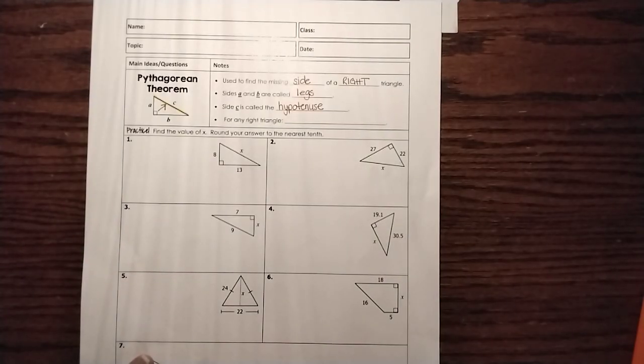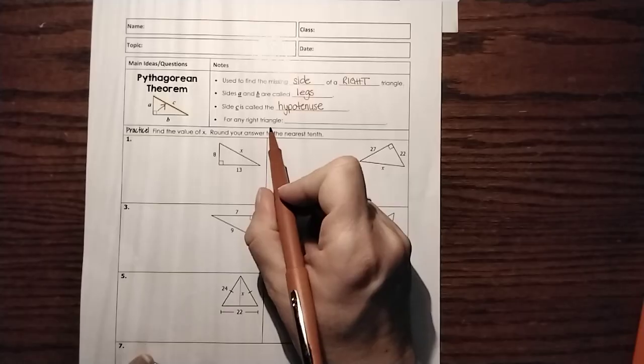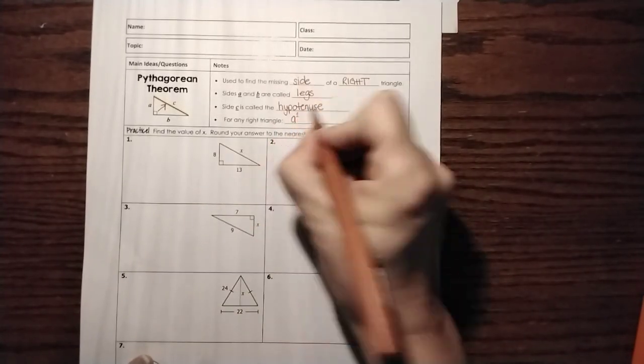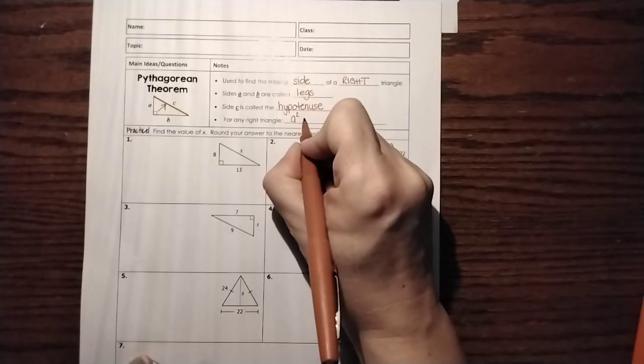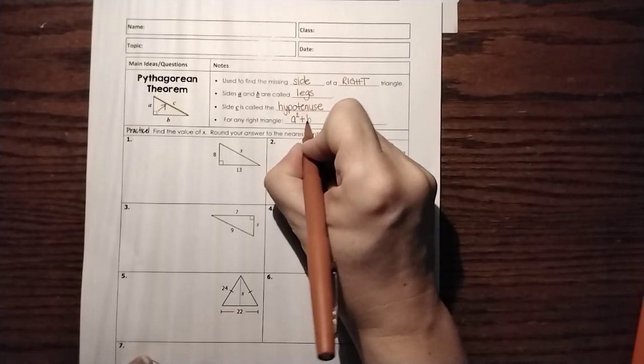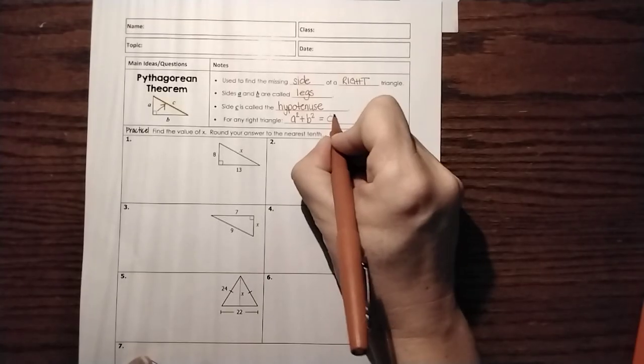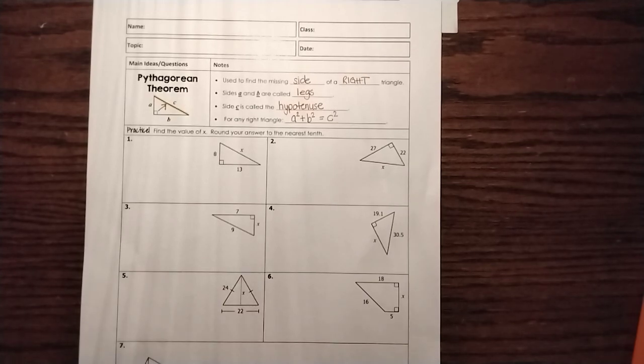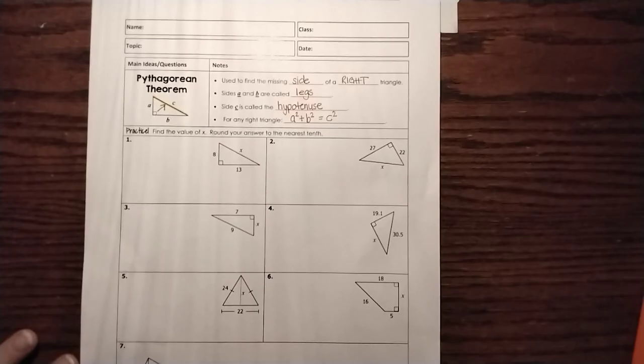This is always C. And you guys, I know that you know that for any right triangle, we can say that the sum of both legs squared is equal to the hypotenuse squared. So a squared plus b squared equals c squared. And that is really all there is to it. There will be quite some variations that we have to take in consideration, but we'll figure it out.